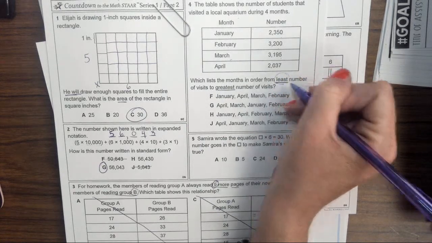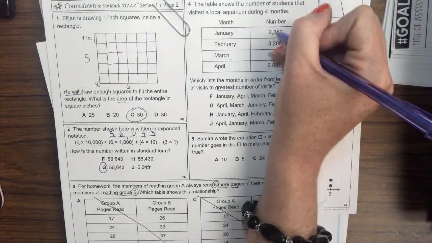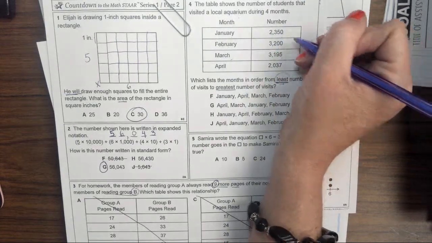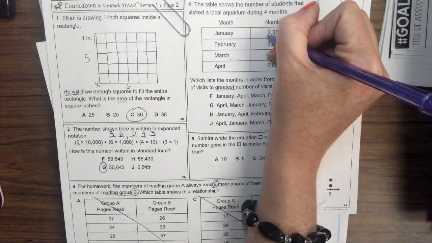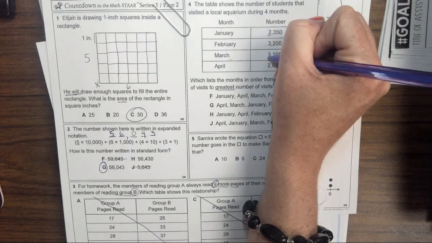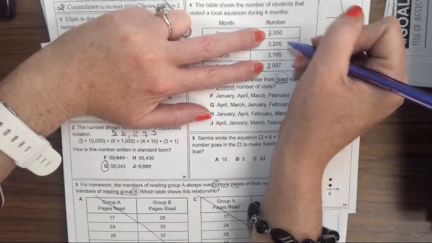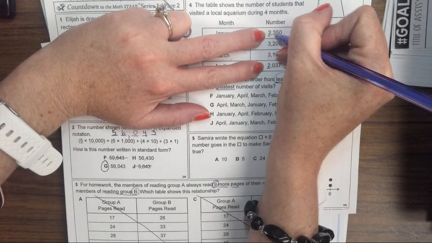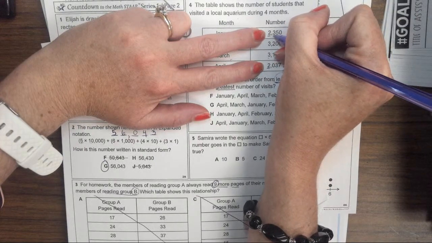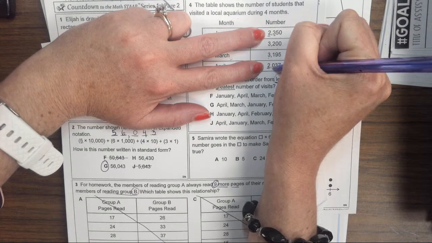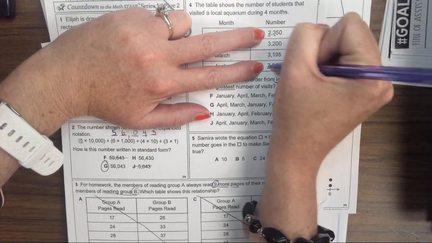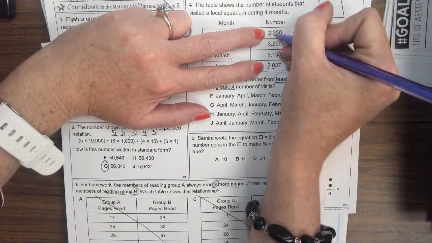I need to find the smallest number. So looking at these, they all have 4 digits. So I'm going to start in the thousands place. 2,000, 3,000, 3,000, 2,000. Okay, it's one of these 2 numbers. So now I'm going to look at the hundreds place. 300s compared to 0 hundreds. Well, 0 hundreds is less than 300s.